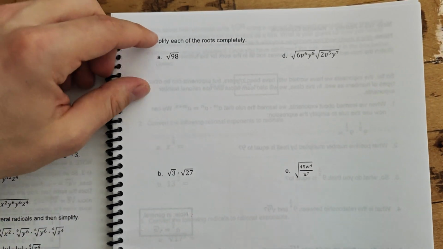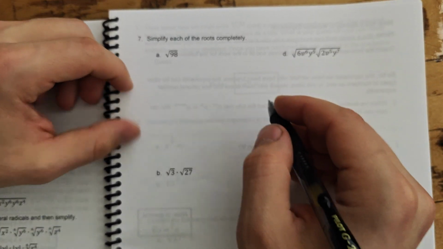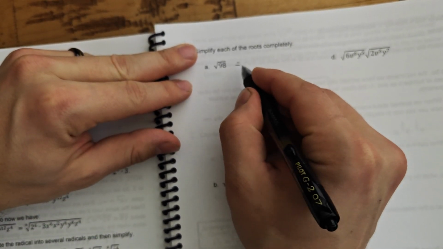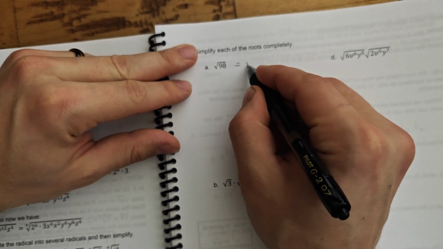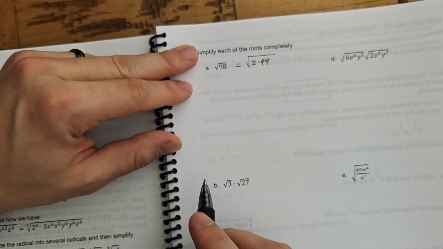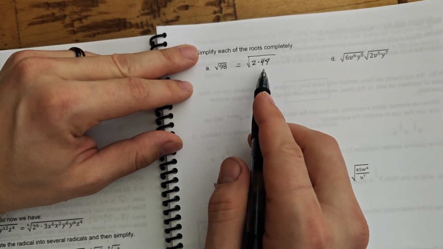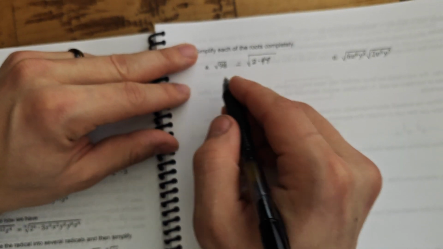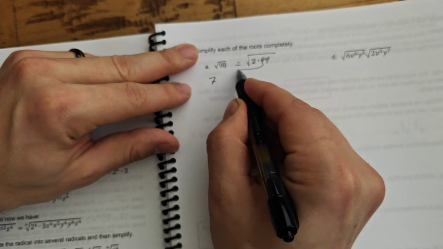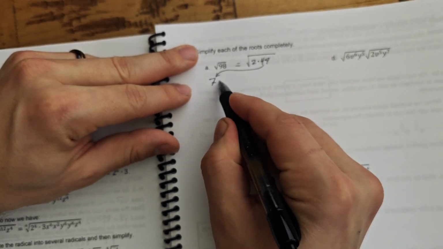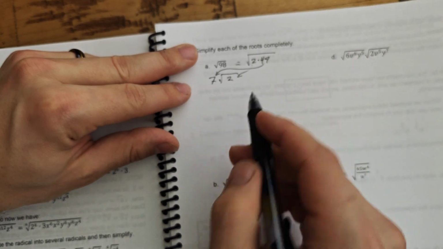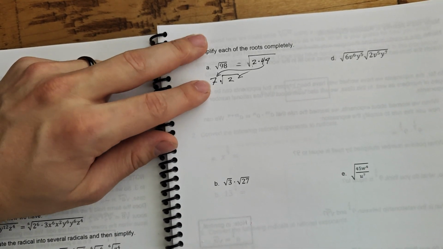Let's look at simplifying a few of these roots. So first I'll do square root of 98. You factor this. That's square root of 2 times 49. And I'm going to stop right there because I know that 49 is a perfect square. Square root of 49 is equal to 7. Square root of 2 we cannot evaluate, so that 2 remains underneath this. We're left with 7 times the square root of 2.